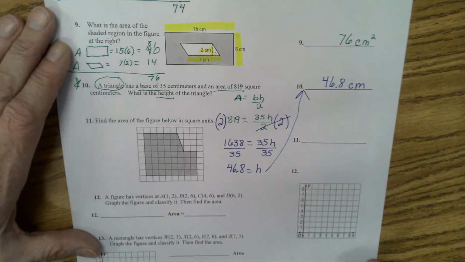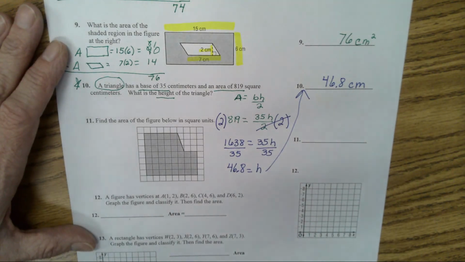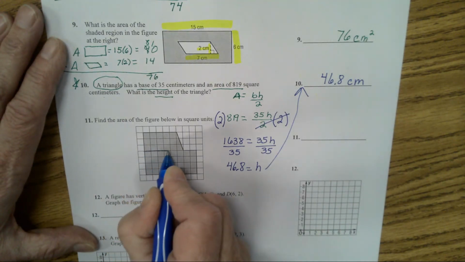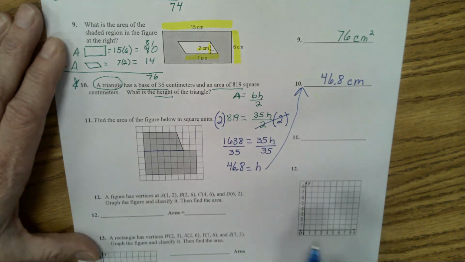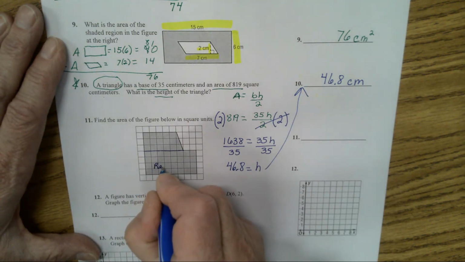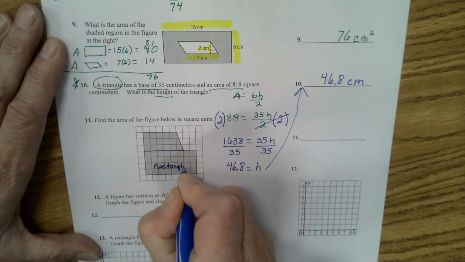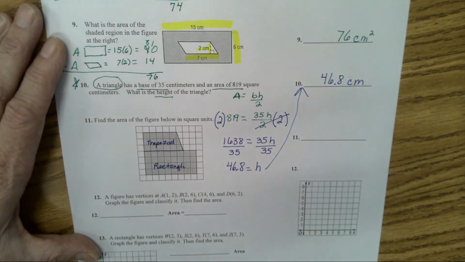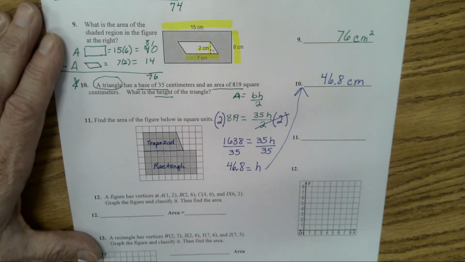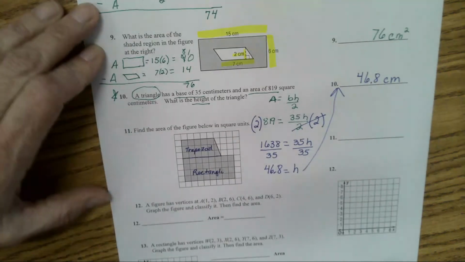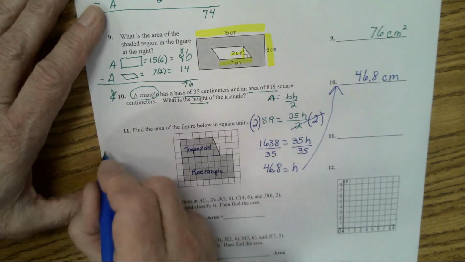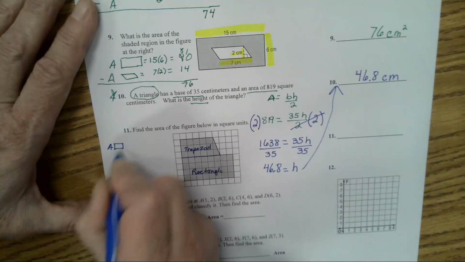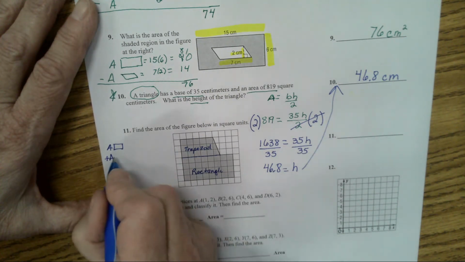Okay, number 11 says find the area of the shape below in square units. Now I'm going to draw my line right here. I have here a rectangle and a trapezoid. Do you see that? So, do we add them together or do we subtract in this problem? Add them together. So, I'm going to do the area of a rectangle first just because it's easier. Rectangle plus the area of a trapezoid.